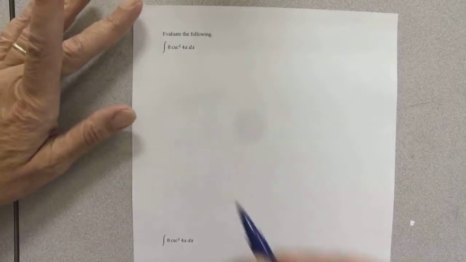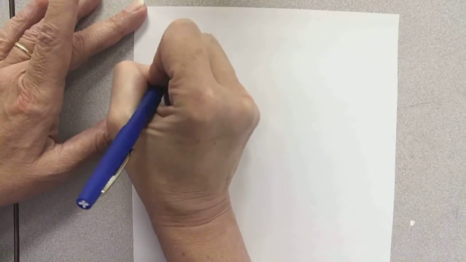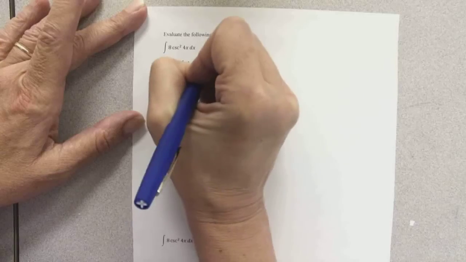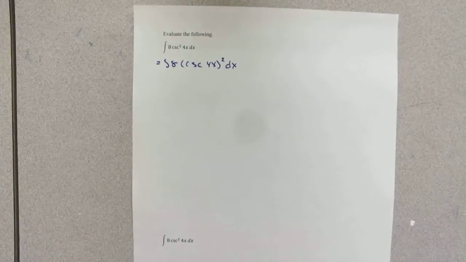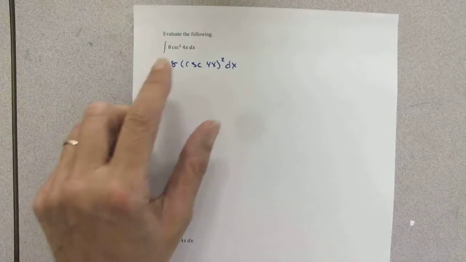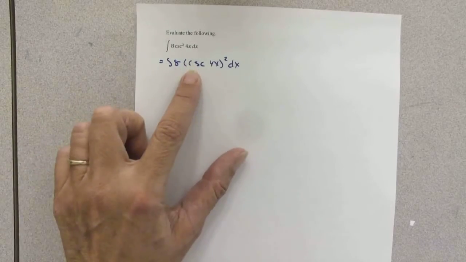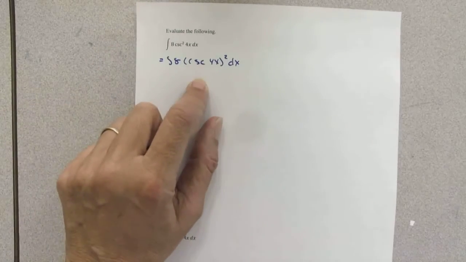Okay, if you look at the whole page, I've got it twice, because I'm going to do it two ways. Now some of you are going to look at this and remember that I could write this thusly. And so there is an inside function of the cosecant 4x, but that's not the way we want to think of it. Don't think of it that way. It's not wrong, but it's not useful.